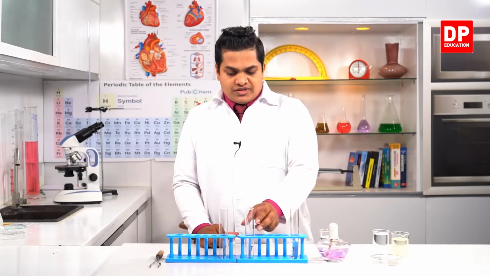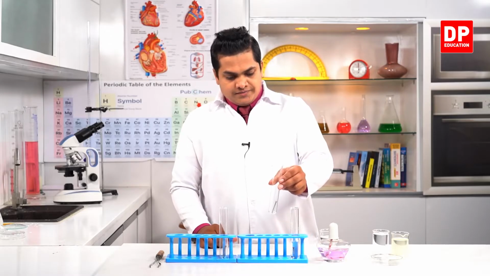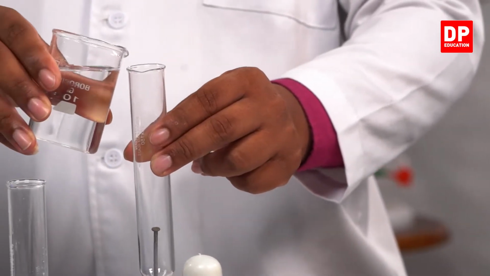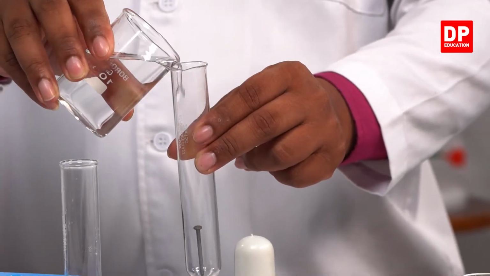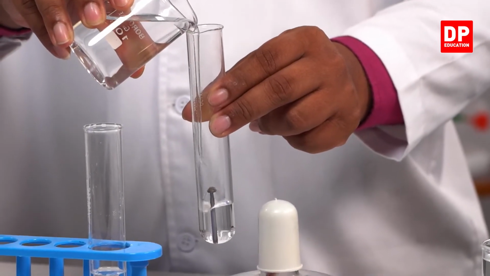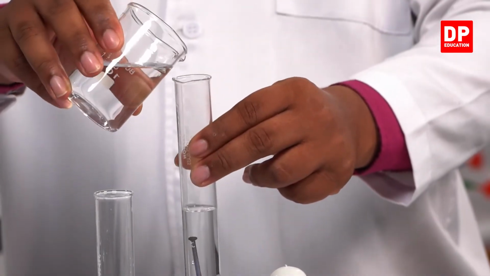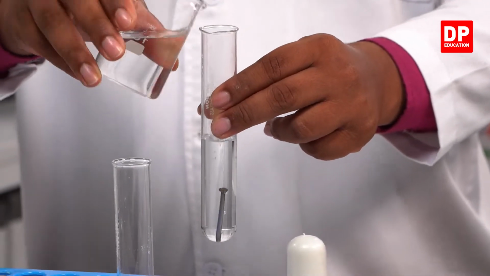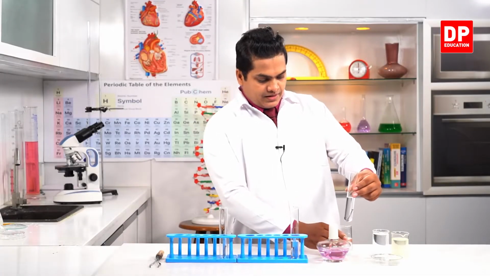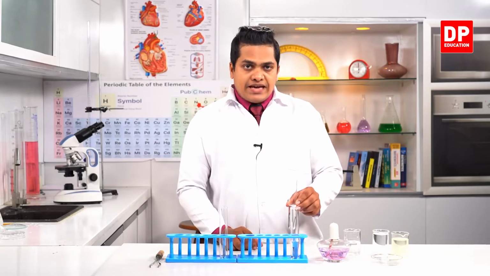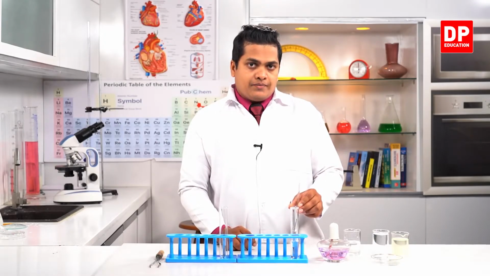Then I'm going to use the second test tube, this one. Once again, I'm going to put some normal water like this. Then for this, I'll be inserting some coconut oil, right?